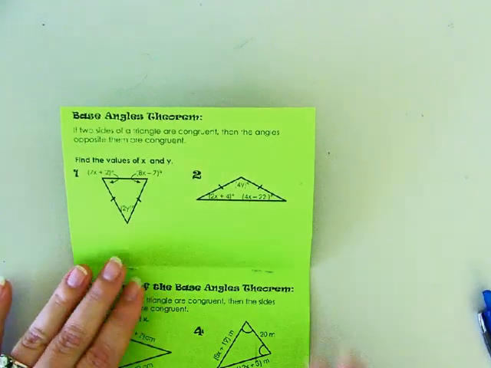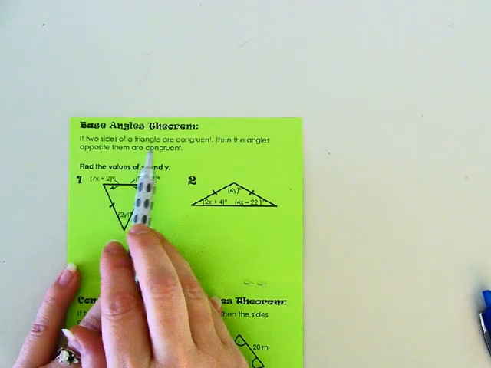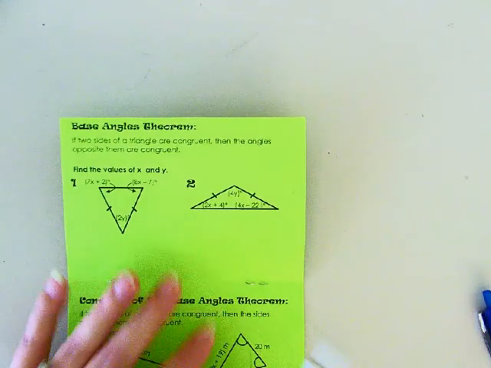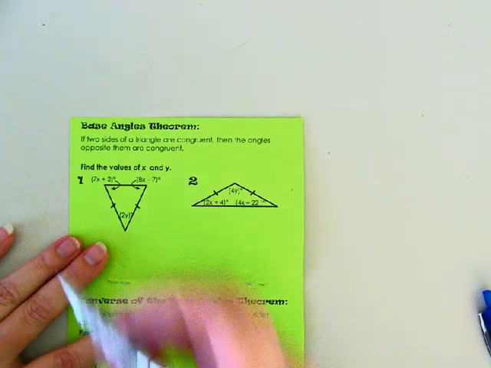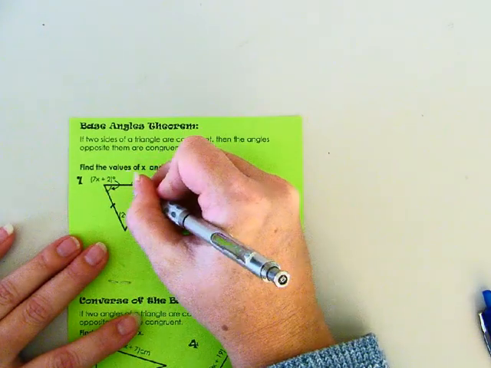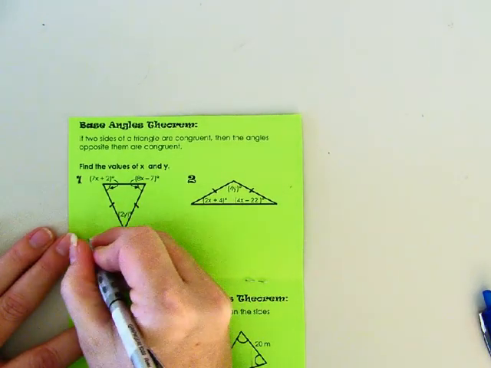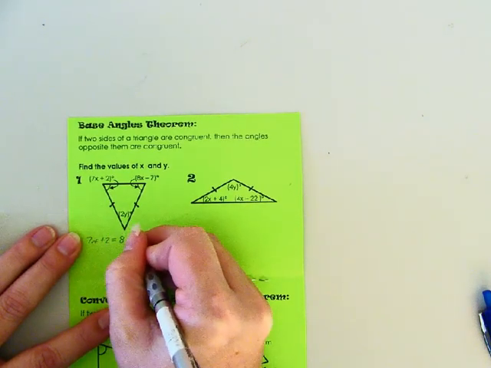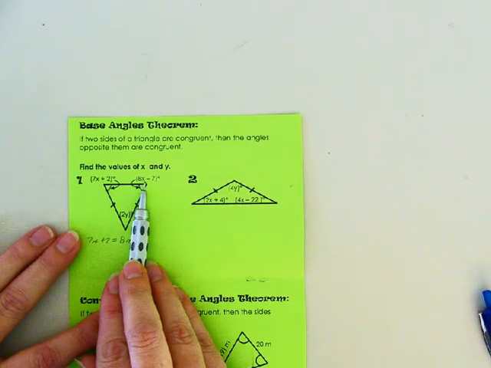Okay, so for this next part, we're going to be looking at our base angle theorem. So the base angle theorem says if two sides of a triangle are congruent, then the angles opposite of them are congruent. And we just talked about that on the other side. So that's going to help us to be able to find our x and y. So what that tells us is since these two sides are congruent to each other, that these two angles must also be congruent to each other. So we can set up an equation that says 7x plus 2 equals 8x minus 7. Because if these angles are congruent to each other, then these two expressions have to be equal to each other.